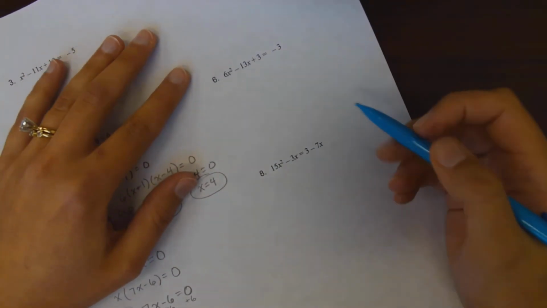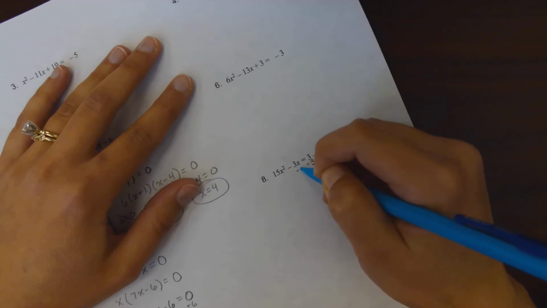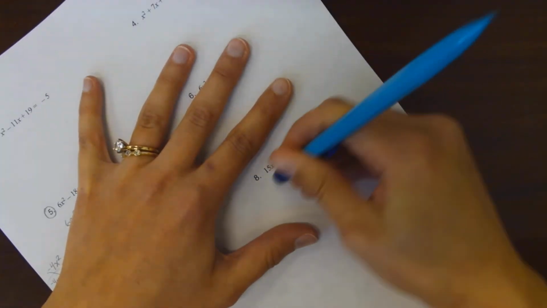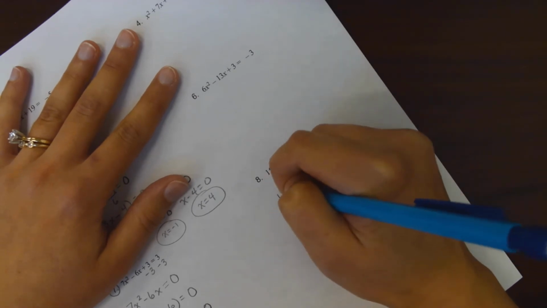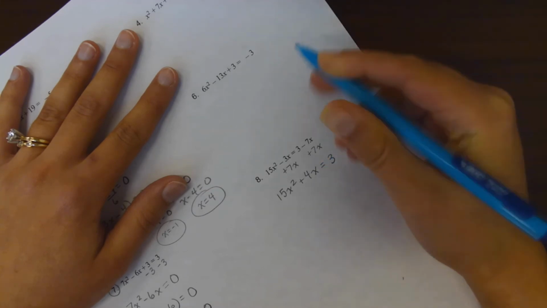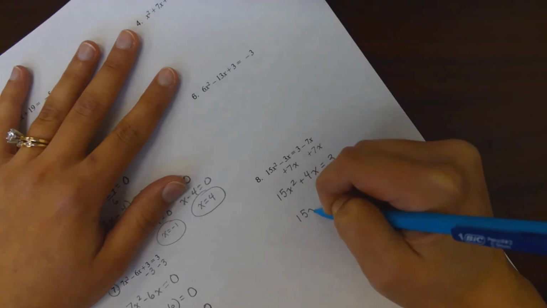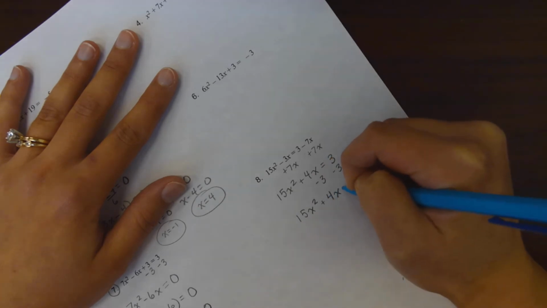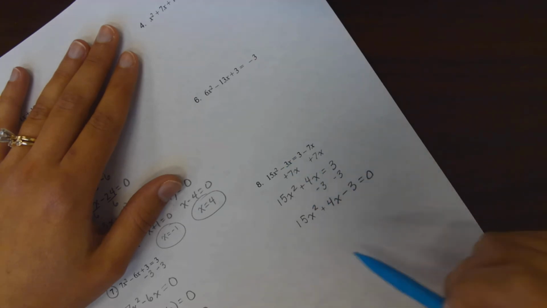Just to start off number 8, we need it equal to 0. So I would subtract 3 from both sides and add 7x to both sides. So let me first show. I would add 7x to its like term. That would give me 15x squared plus 4x equals 3. And then we need to subtract 3. So we have 15x squared plus 4x and minus 3. So this one has a couple steps to get it equal to 0, and then you do your steps for factoring.